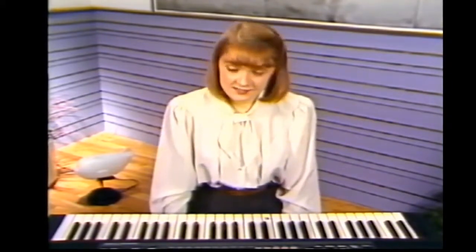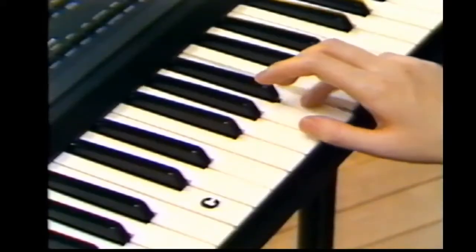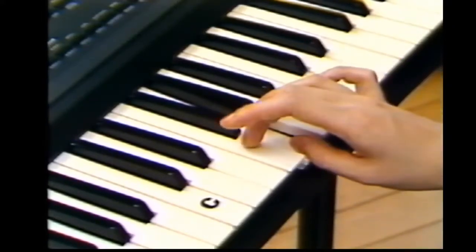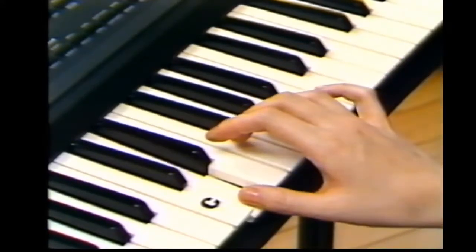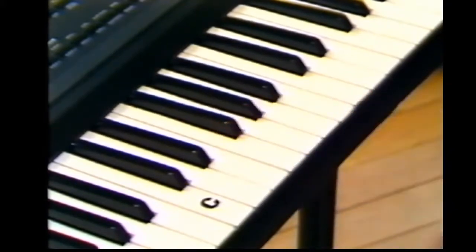In the last 3 measures, you'll notice that you don't have enough fingers to reach the F and D keys. So you'll have to cross finger 3 over the top of finger 1, like this. Not too difficult, is it?